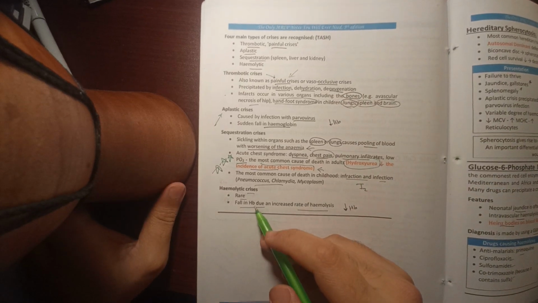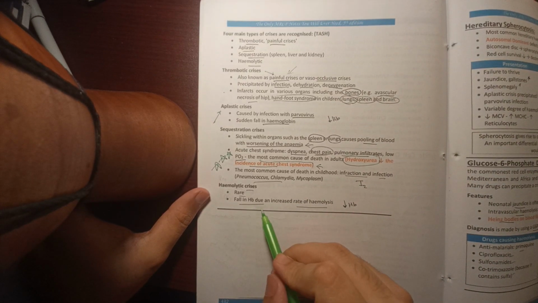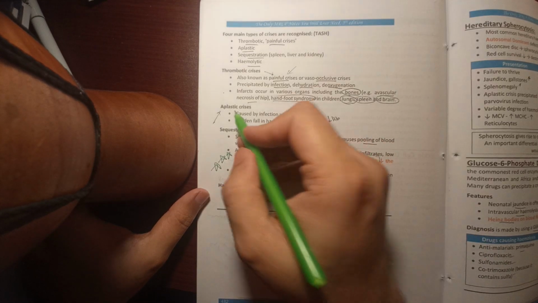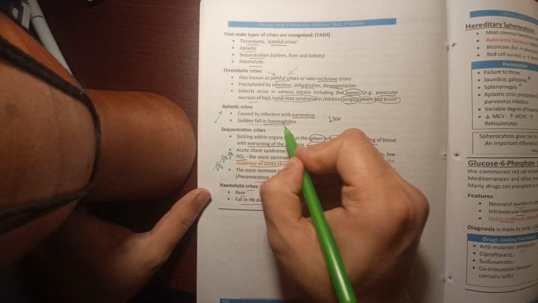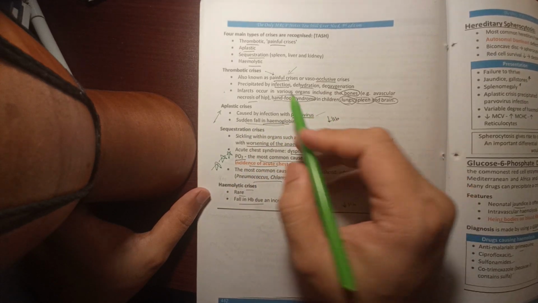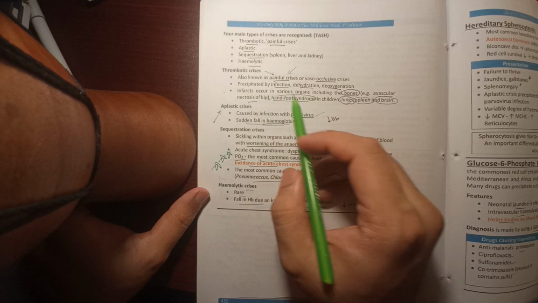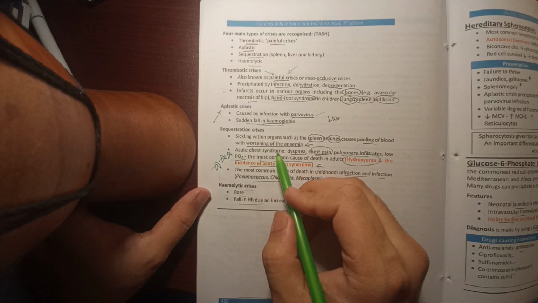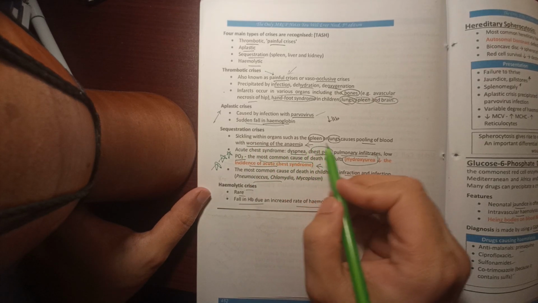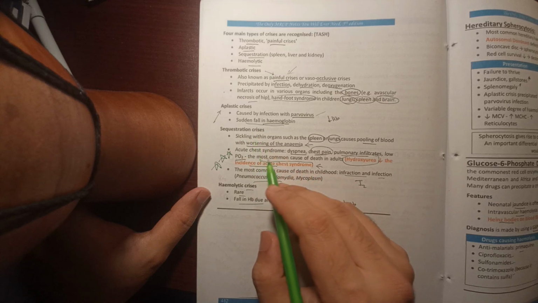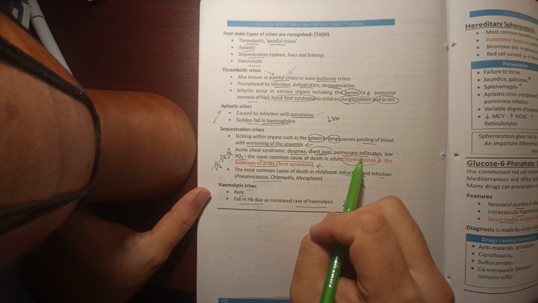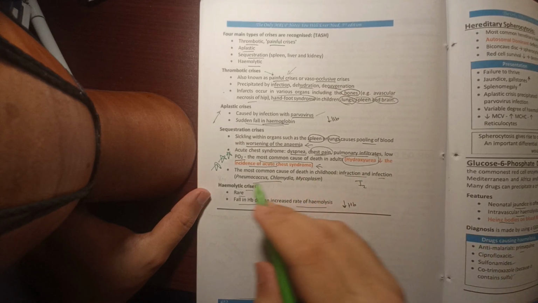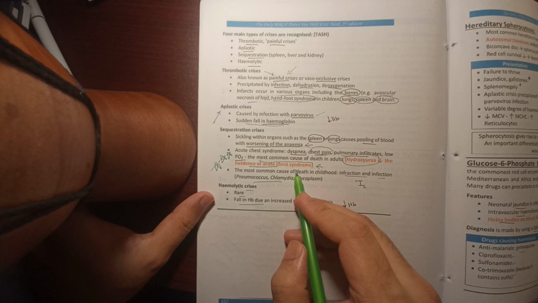Then there is hemolytic crisis, which is rare, with a fall in hemoglobin due to an increased rate of hemolysis. Some things to recall here: aplastic crisis, a sudden fall in hemoglobin caused by parvovirus. Painful crisis, where there is infarction, and infection can promote that. And sequestration crisis, where there may be pooling of blood in organs like the spleen or lungs. Acute chest syndrome happens here as well: dyspnea, chest pain, pulmonary infiltrates, low oxygen. Hydroxyurea decreases the incidence of acute chest syndrome.